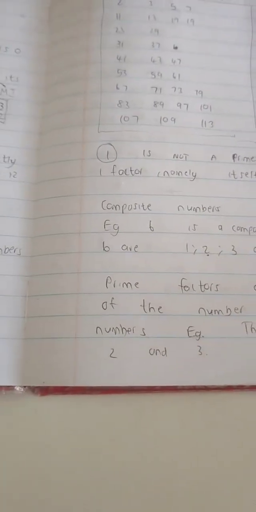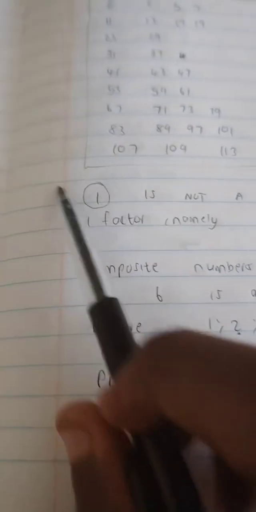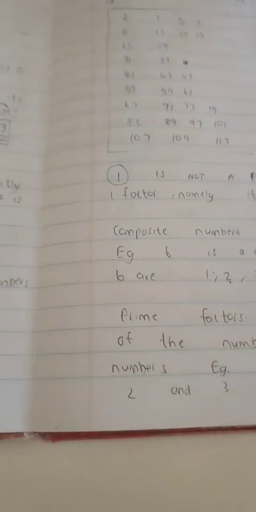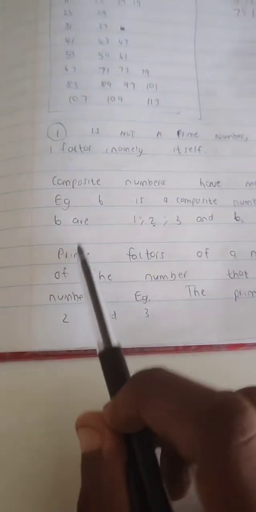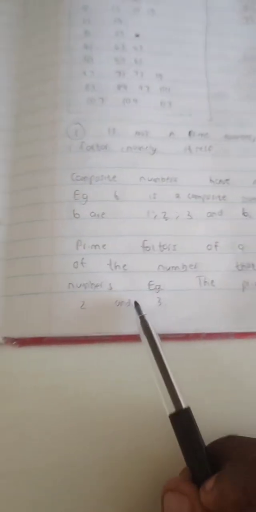Okay? Yeah. 1, on the other hand, is neither a composite number, neither is it a prime number. 1 is just 1. It's not a prime number. It's not a composite number. So don't categorize it under any of these two, composite or prime.